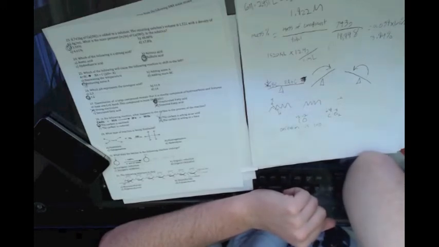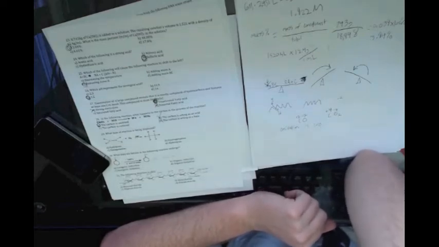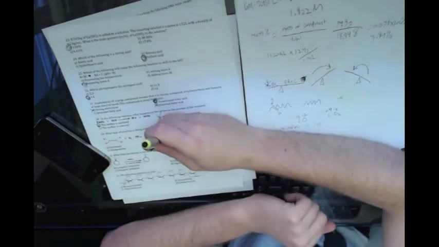But remember, hydration is like adding a water. Halogenation, which is choice C, is adding a halogen, like chlorine, bromine, iodine, fluorine, stuff like that. And then hydrolysis is taking away water. So yeah, this is hydrogenation, which is answer choice B.